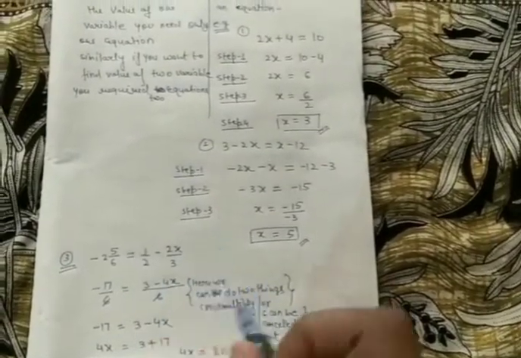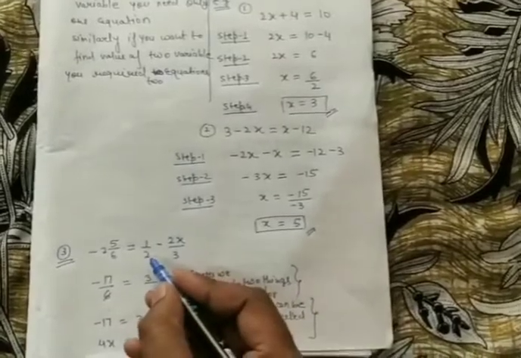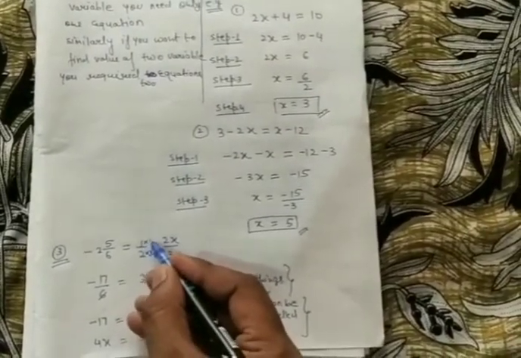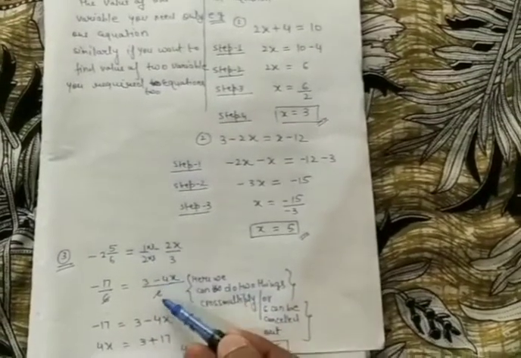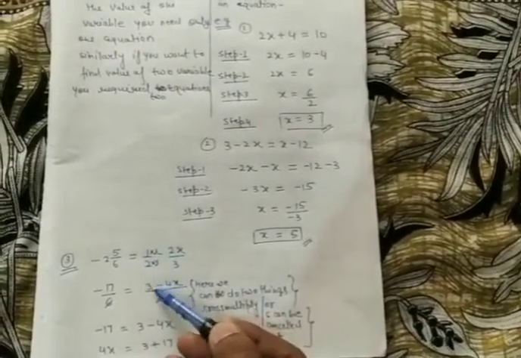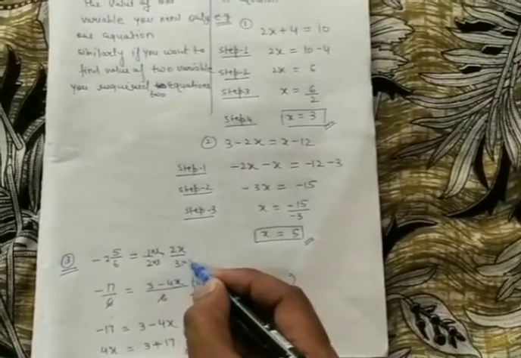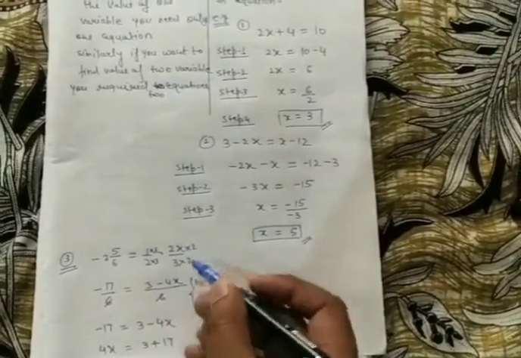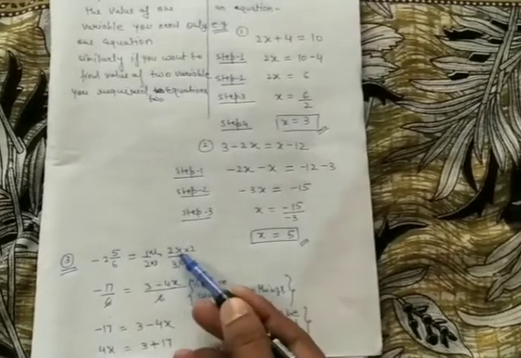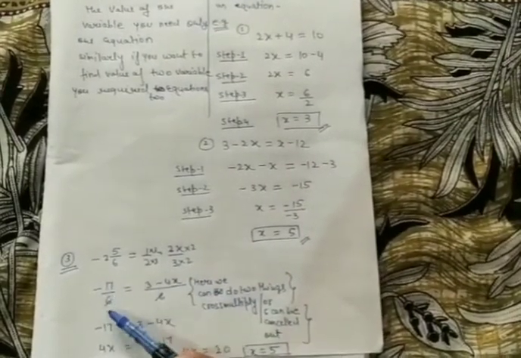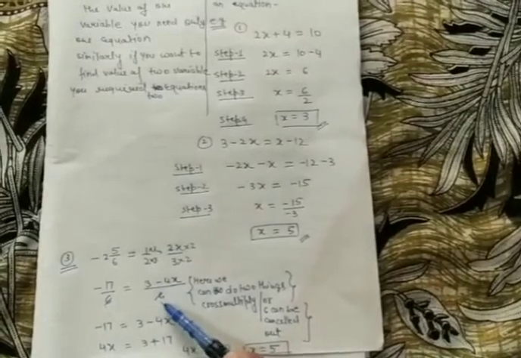So what we can do now, here if you want to make it 6, you need to multiply by 3, and here multiply by 3. So it will become 6. Now in the numerator 3 ones are 3, the sign is minus, so minus. Here we need to multiply by 2, so it will become 6. Now here we can write 2 2s are 4x. So -17/6 = (3 - 4x)/6.